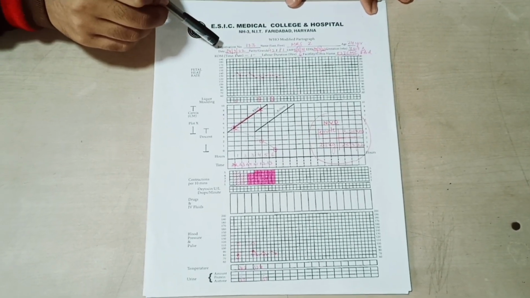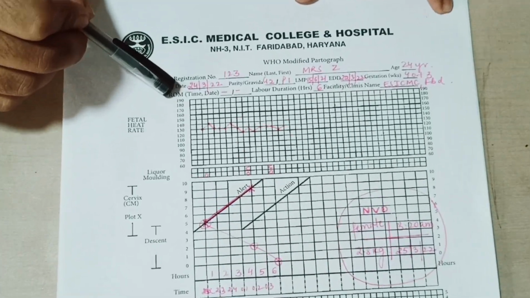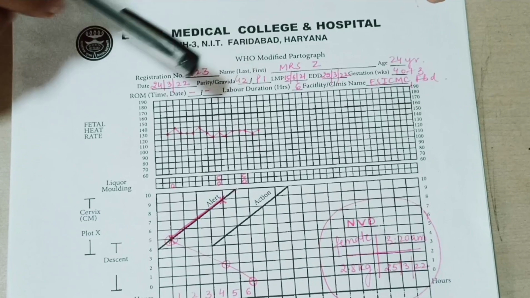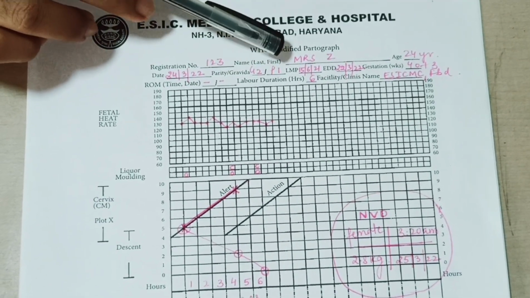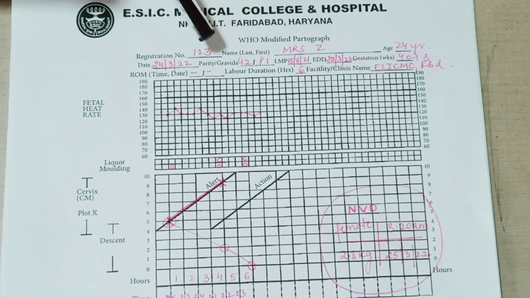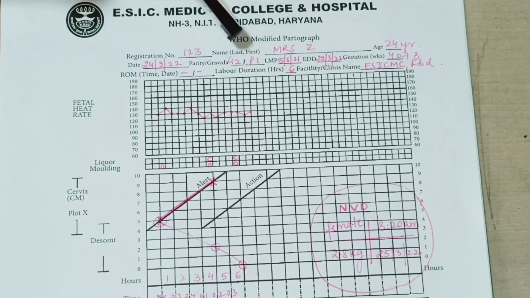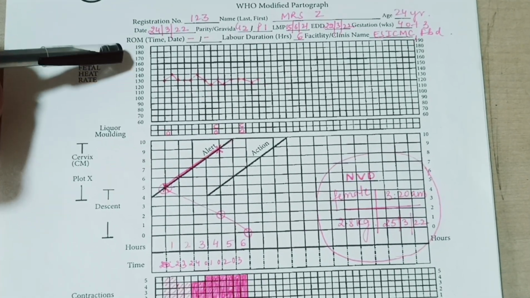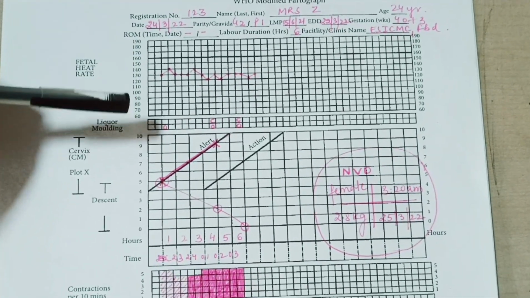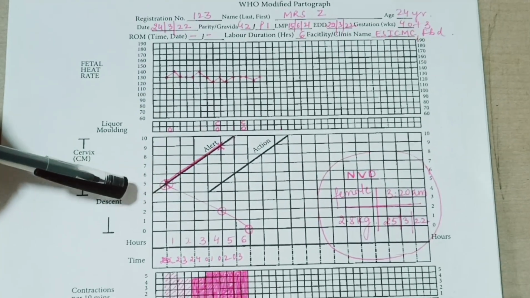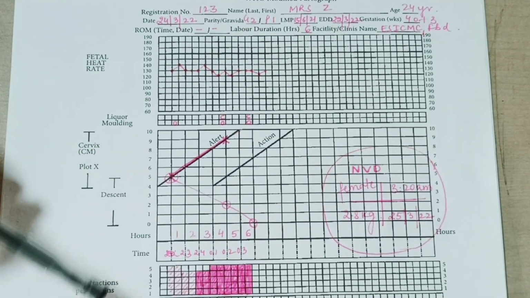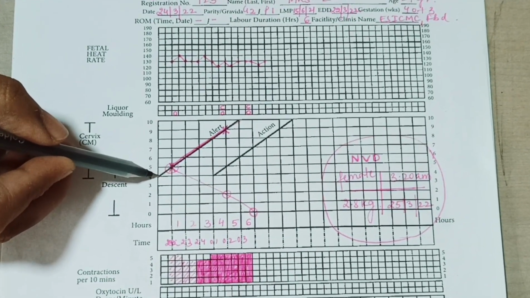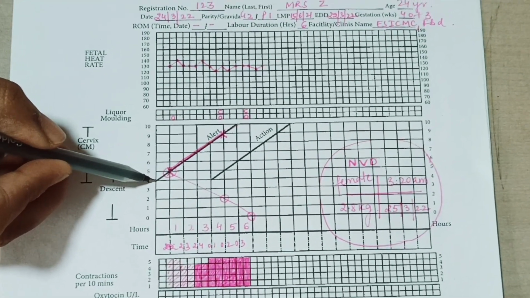So you find this is the topmost column which talks about the patient details. Like registration number, name of the patient, her gravida, parity, date of admission, the gestational age, labor duration, all these things are plotted in the top. Then you have the fetal heart rate status. So the fetal status is plotted here. So every 30 minutes, the WHO partograph is started at 4 centimeters dilatation. So when the patient is 4 centimeters dilated, it is at that time that we start plotting the graph.